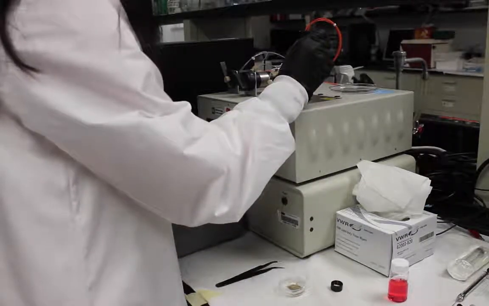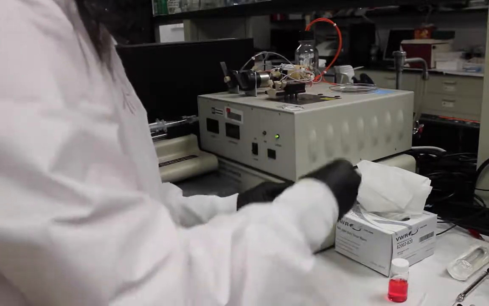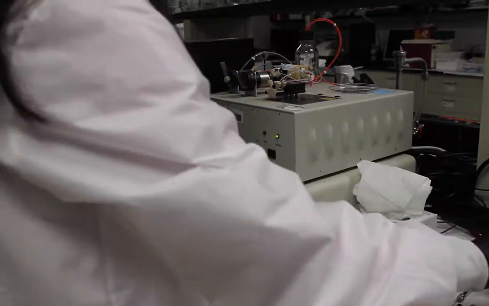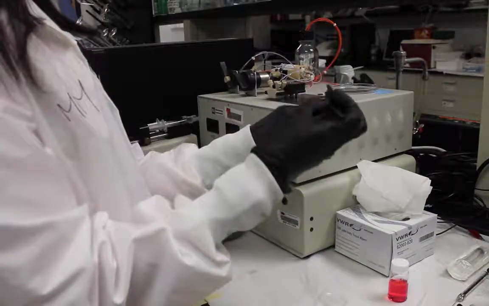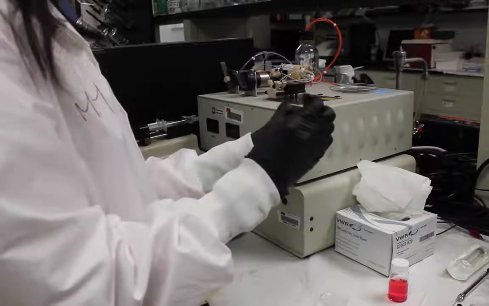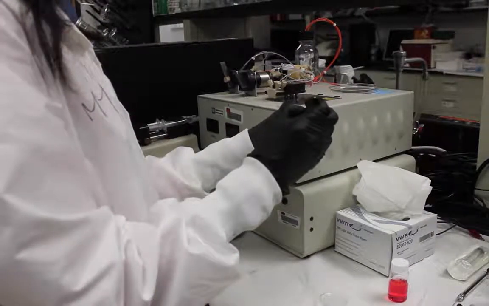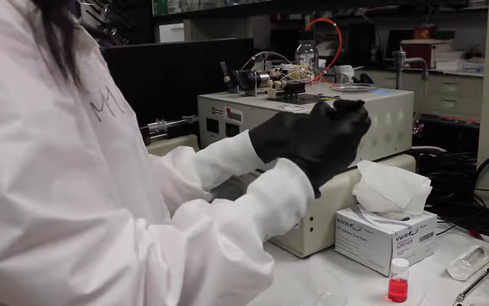So you don't want to put too much because they're gonna float around, so you just put a little bit in there. And then you can take your chip. The gold chips are also provided by the company. You can also make them. We made them ourselves before, and it's just a soft lithography photolithography process, straightforward.